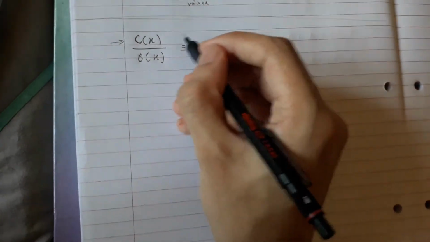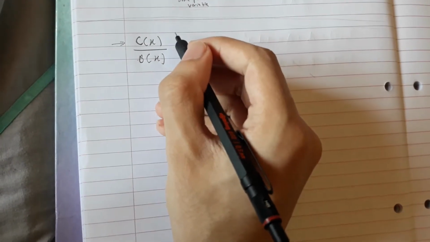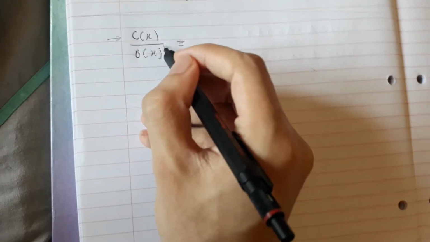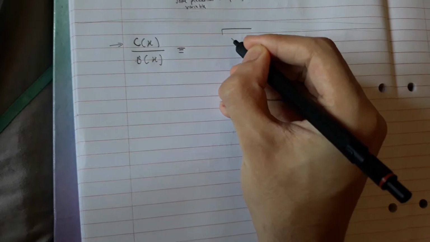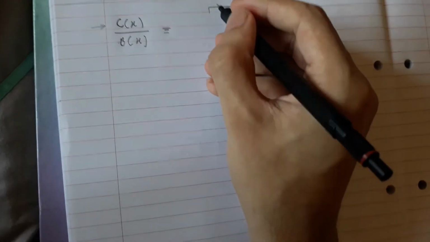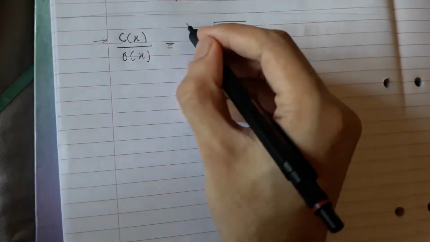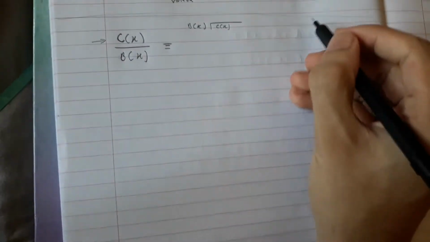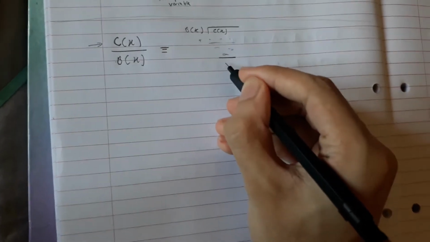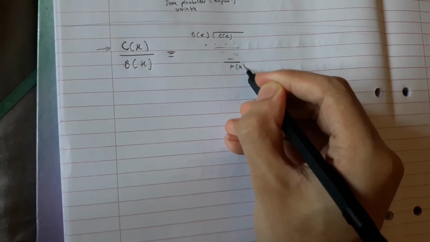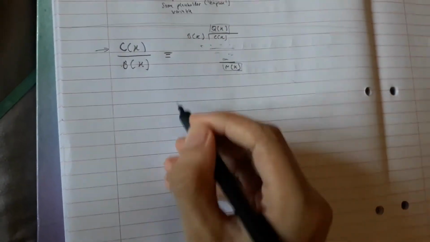So our first step is, if it's an improper fraction, i.e. the degree of c is higher than the degree of b, then our first step is to do polynomial division, because we want to make it a proper fraction. So with polynomial division, we take c of x, divide by b of x, and then we end up with some quotient and a remainder.